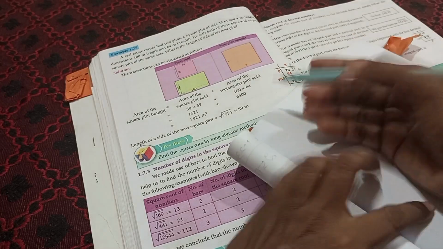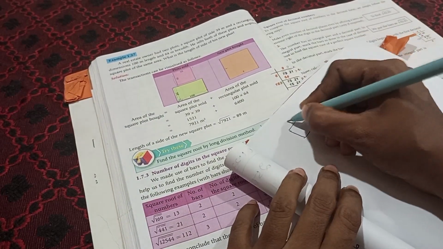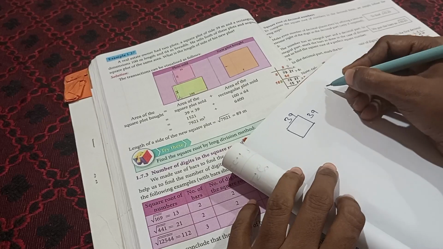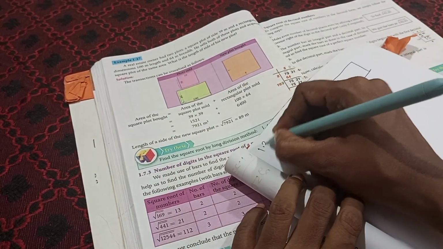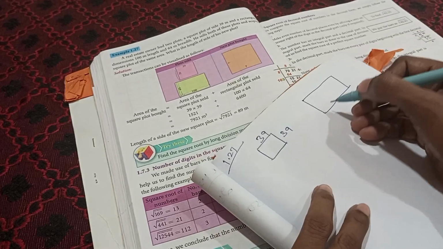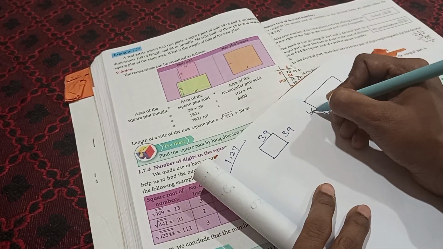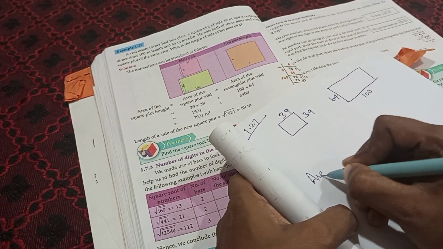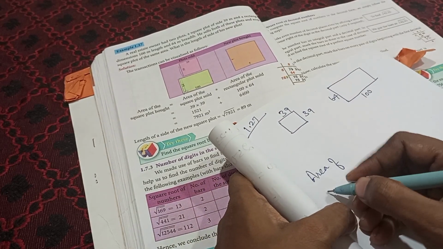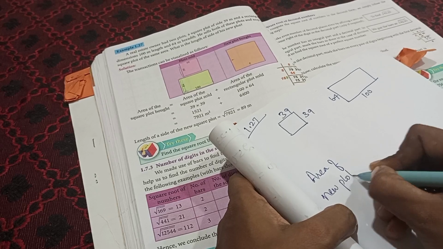This is the square; we are taking the side of the square as 39, and this is the rectangle, with length 100 and breadth 64. So you have to find the area of the new plot, which is a square.